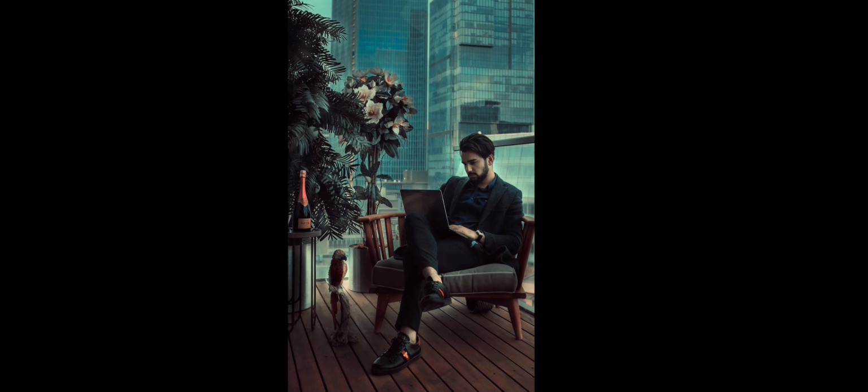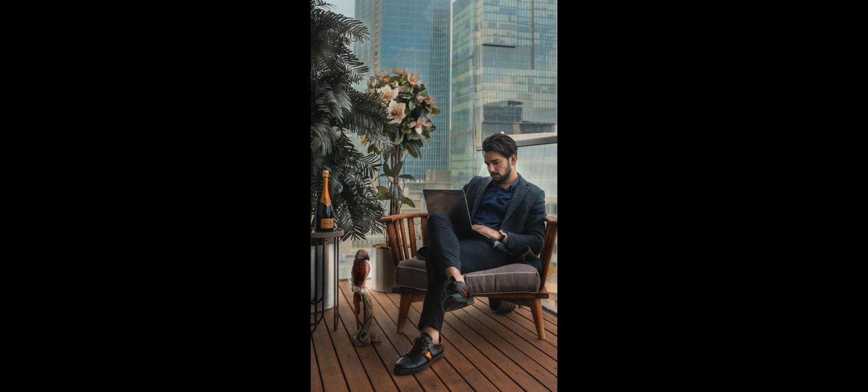Our photo editing has finally been completed in Lightroom Mobile.